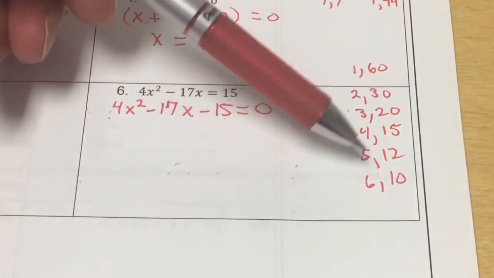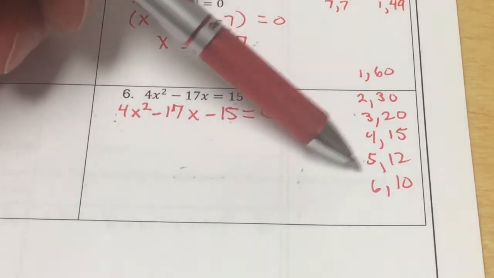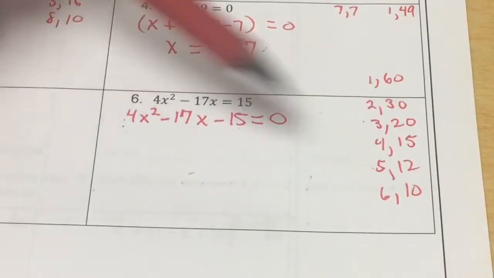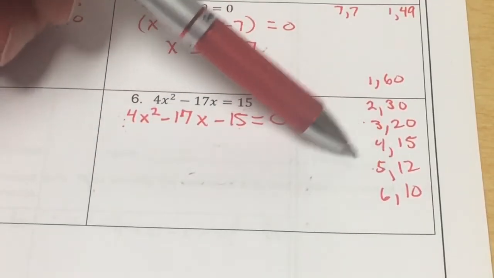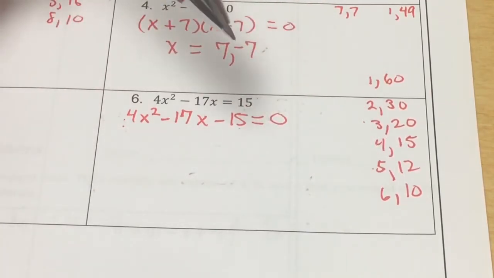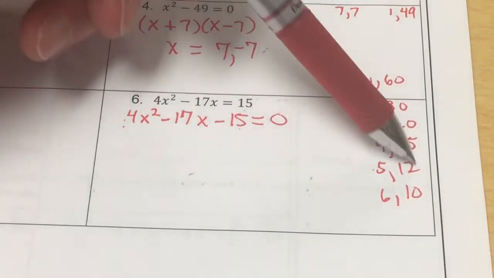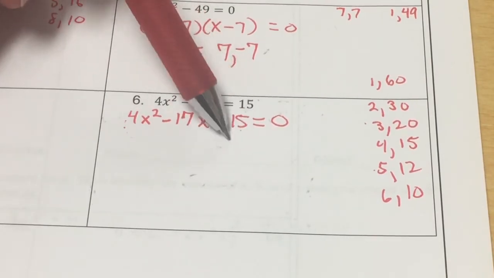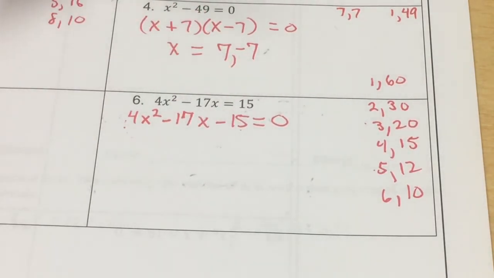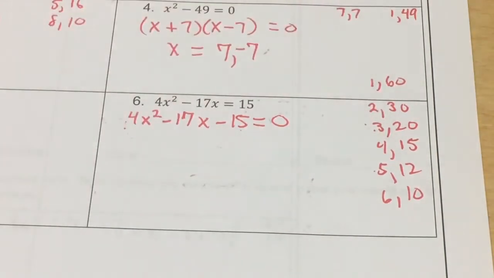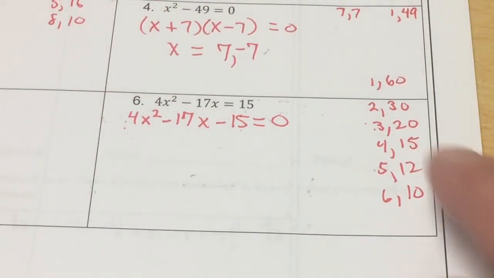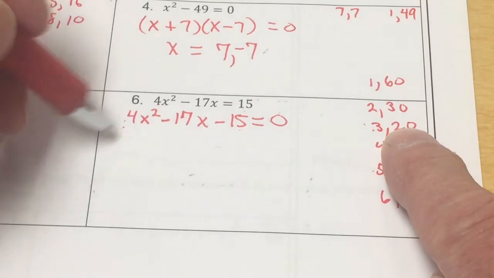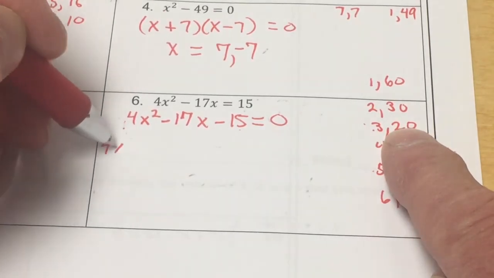But to get 5 and 12 to make negative 17, they would have to both be negative. And if we have two negative numbers multiplied, we're not going to get a negative product. Okay, so we need to use the 3 and 20 because we can do 20 minus 3. So I'm going to rewrite this way.